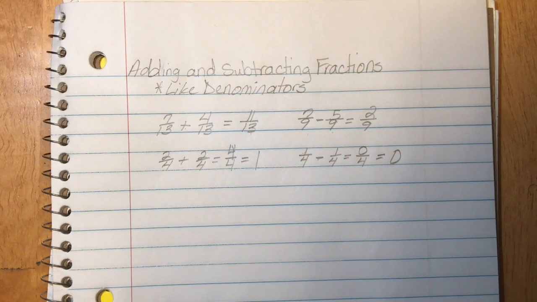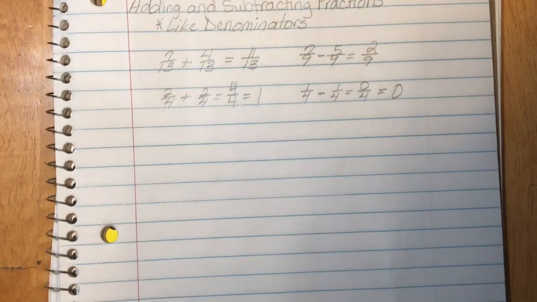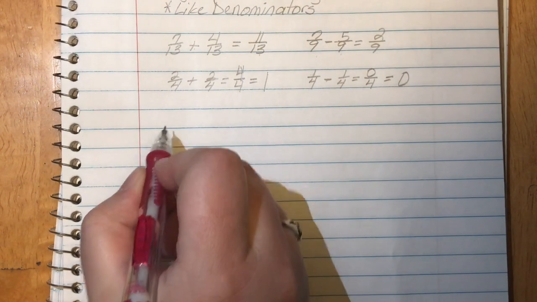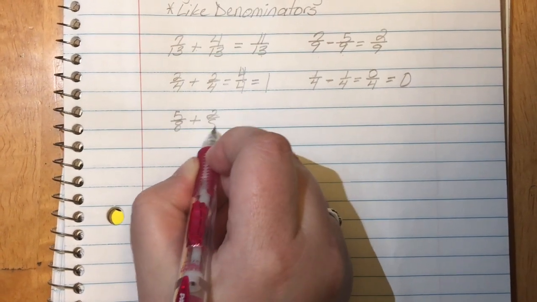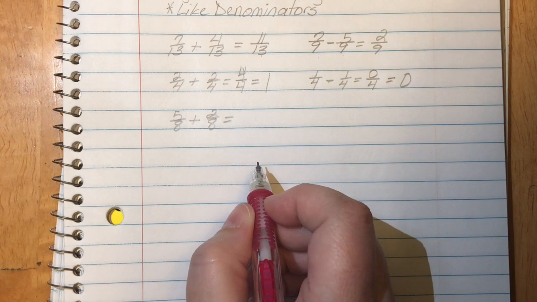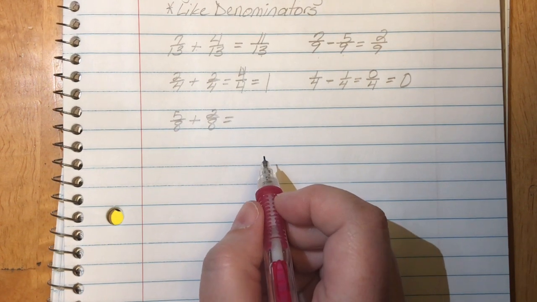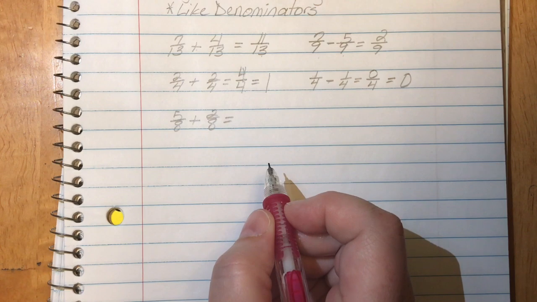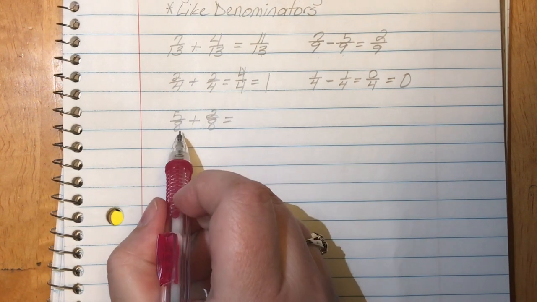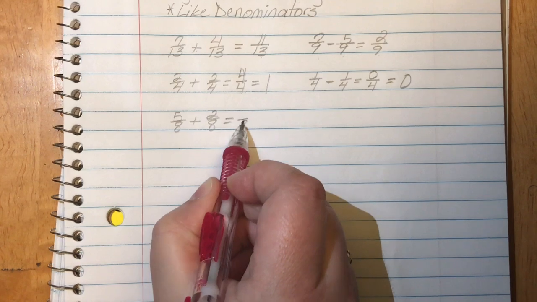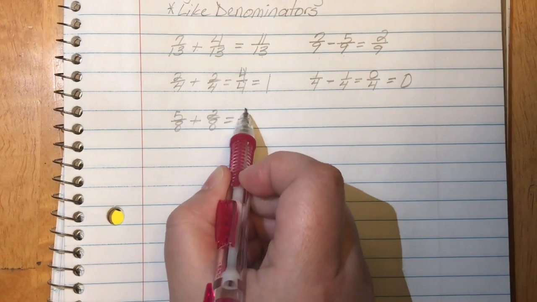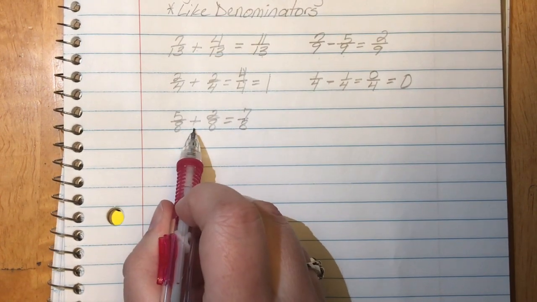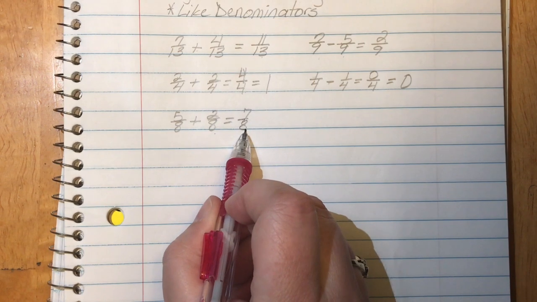So, I'm going to give you a couple of problems to add and subtract with fractions that have like denominators. Let's start with an adding problem. Let's say 5/8 plus 2/8. You can pause the video and solve this one. Okay, if I have eighths here, my answer is going to be in eighths. If I add the numerators, 5 plus 2 makes 7. So 5/8 plus 2/8 equals 7/8.